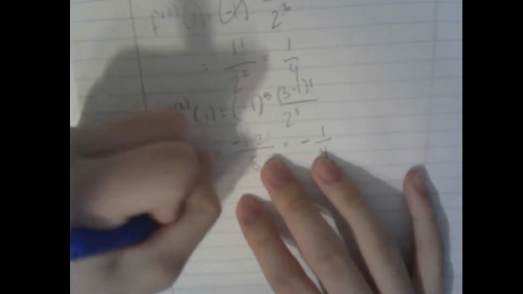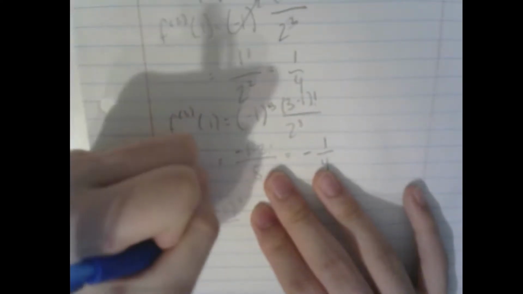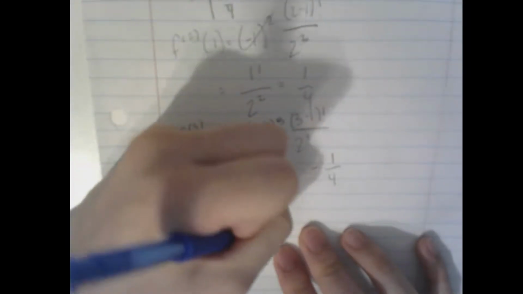We're going to follow this format. We're going to get our zeroth derivative, which is 1. I'm going to multiply that by x minus 1 to the nth term, which is 0, over n factorial, which is 0 factorial. We're going to repeat this for our next three terms.